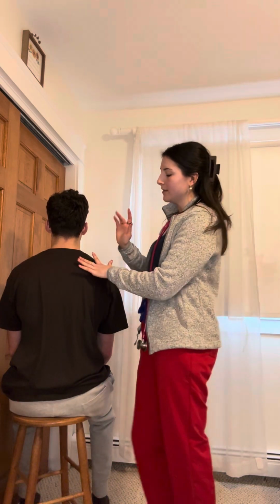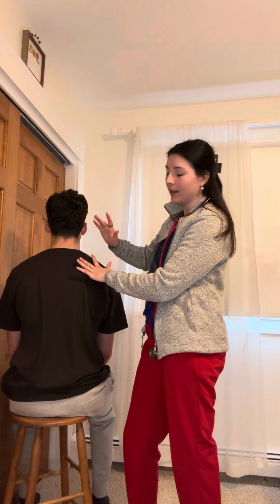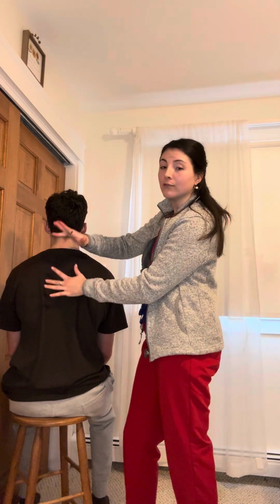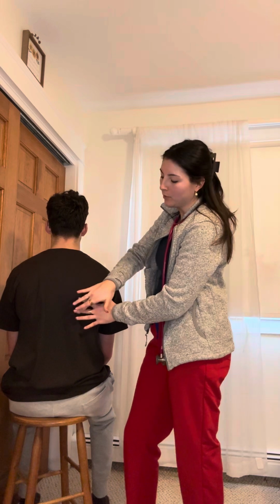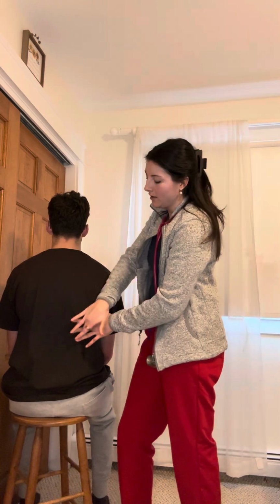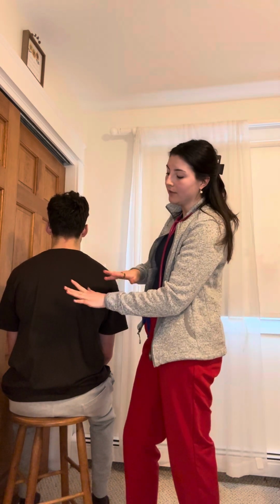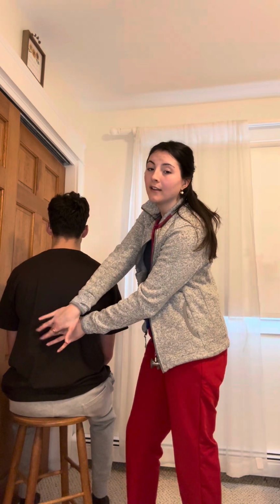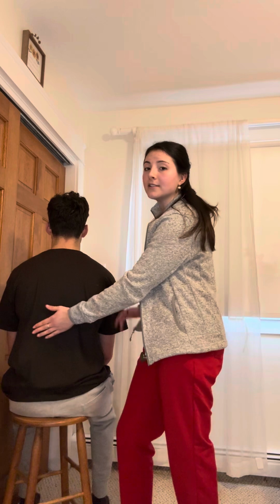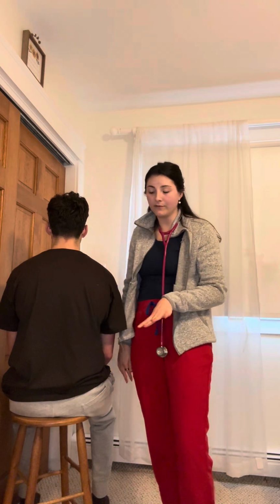I'm also going to percuss again with my left middle finger and my right hand, noting signs of resonance. Any signs of hyperresonance or premature dullness would be abnormal. To find the area of the diaphragm, I want to go straight down, percussing until resonance transitions to dullness as the level of the diaphragm, and that is a normal finding.